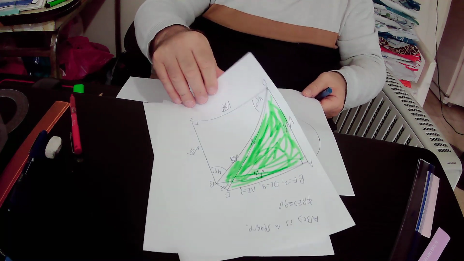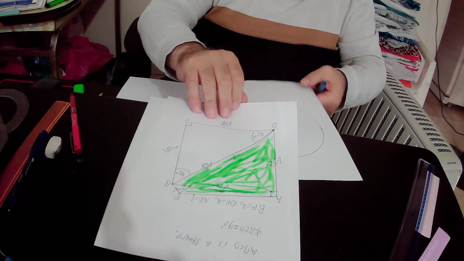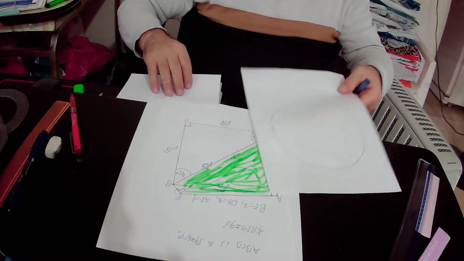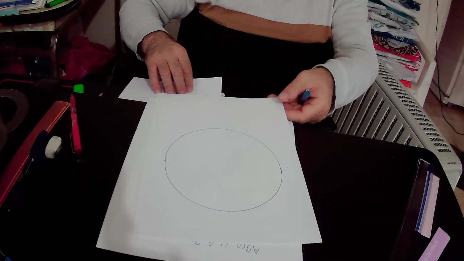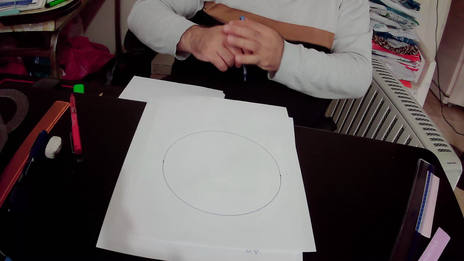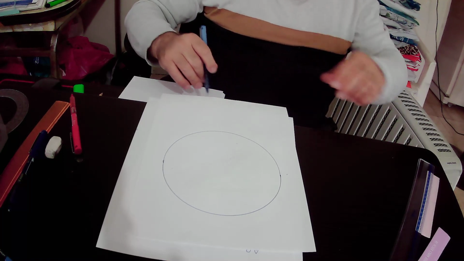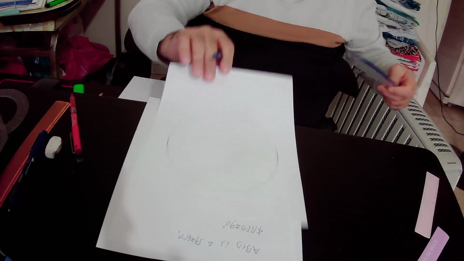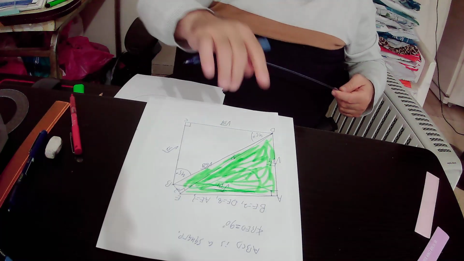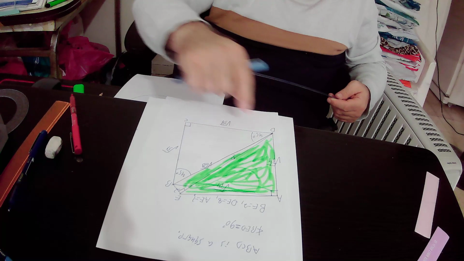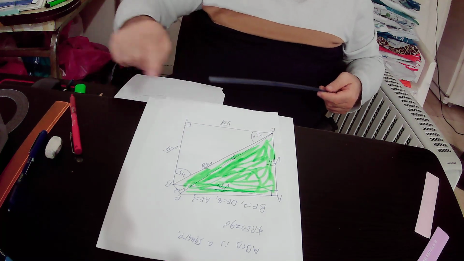So actually, quadrilateral AEBD is inscribed by a circle. So we have quadrilateral AEBD that is inscribed by a circle.